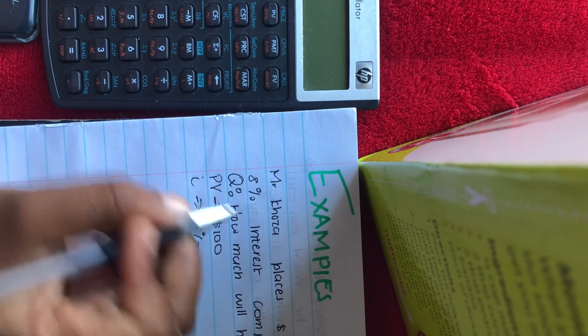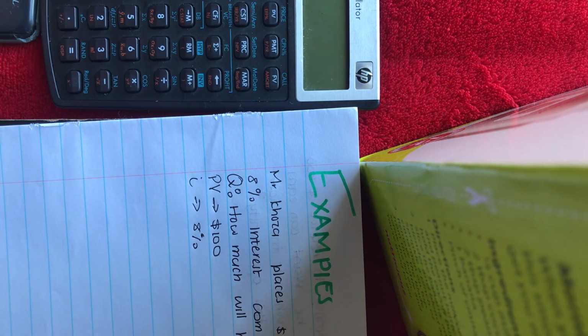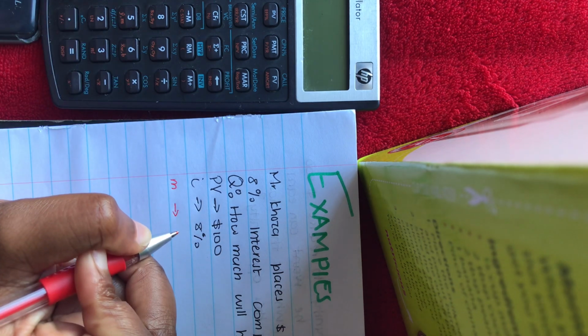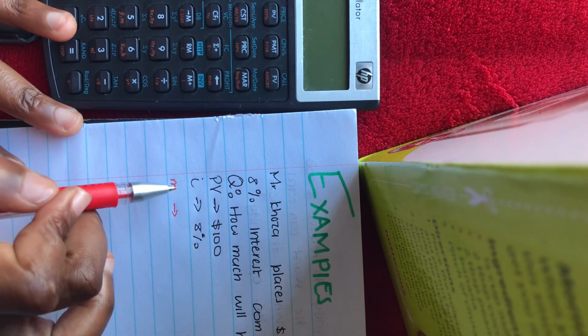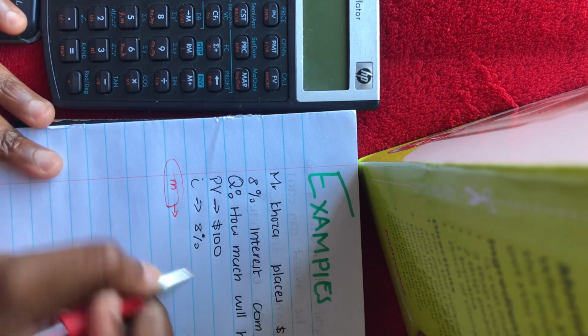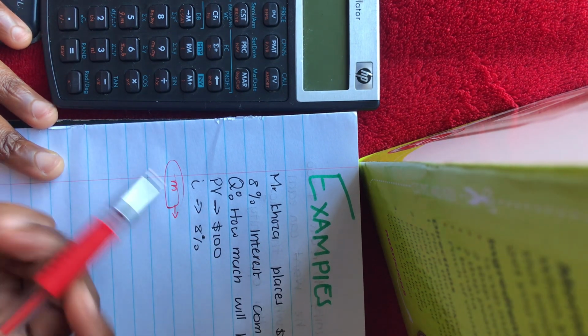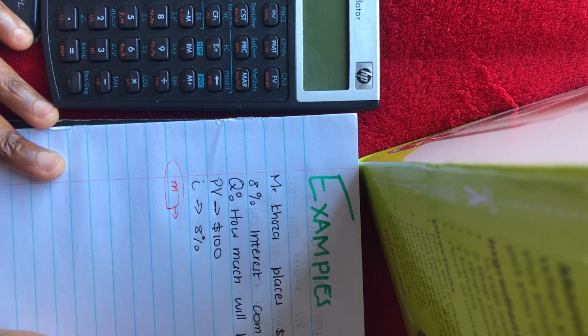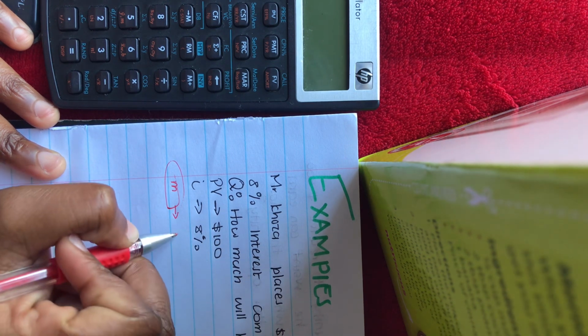Compounded annually. If it's compounded annually, usually what they say is that with the compounding you use M to show that it's compounded annually, but we're going to deal with this M at a later stage. But for now I'm just going to say it because I'm already here. So this M is just an indication that if it's compounded annually, then M is going to be 1.